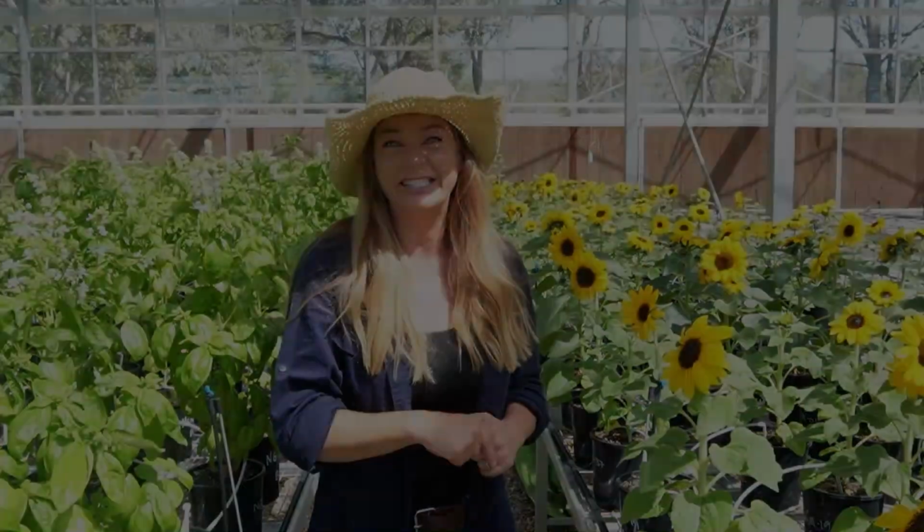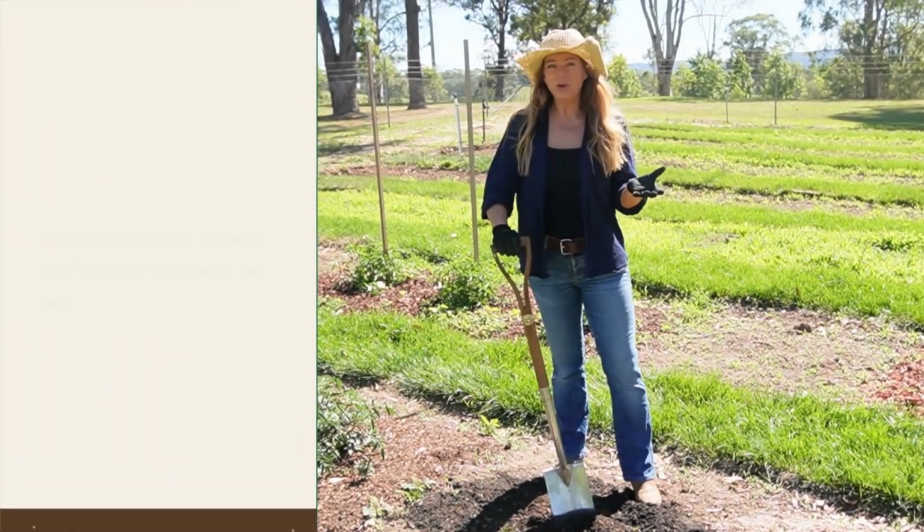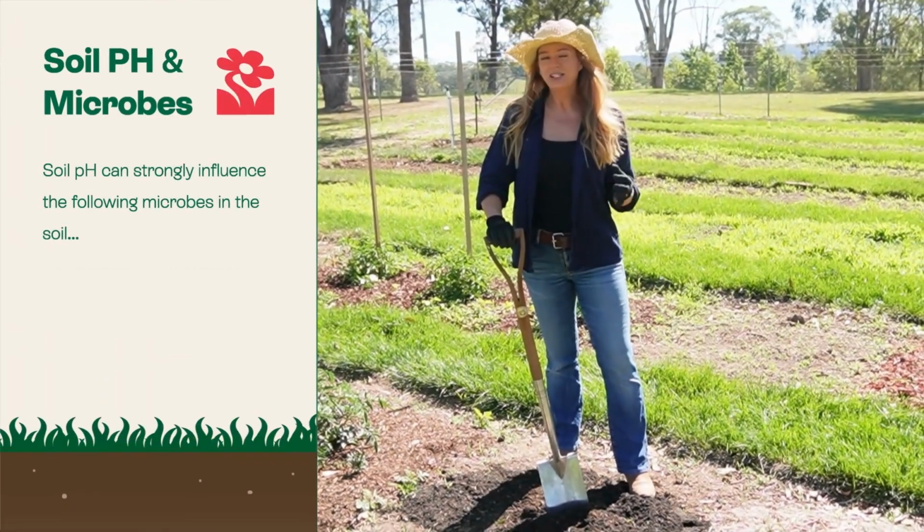So slightly acidic to neutral soil, that pH range of 6 to 7 that we chatted about, usually provides that optimal balance where most nutrients are soluble and accessible. So changing your pH can change your availability of nutrients, but just remember the nutrients have to be there in the first place.